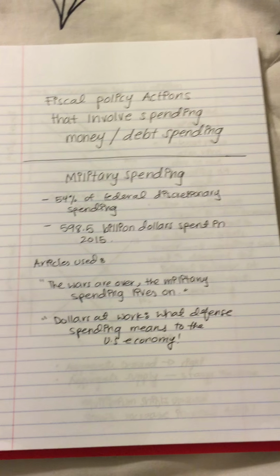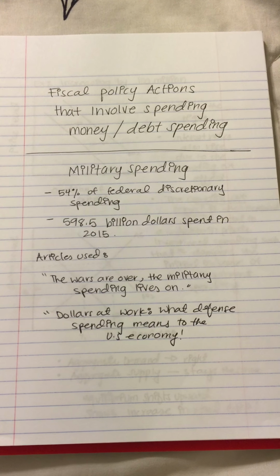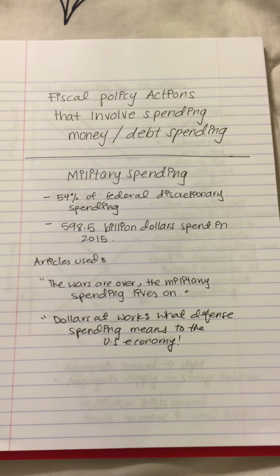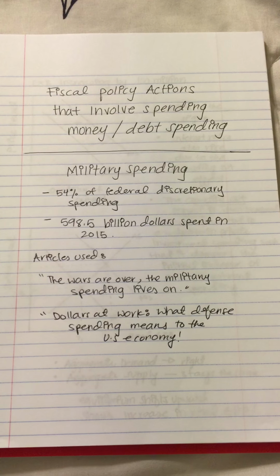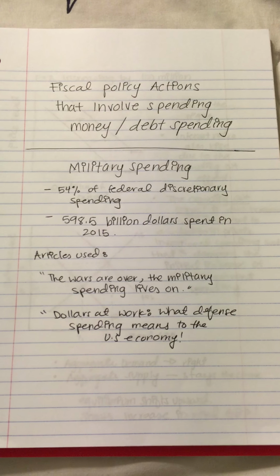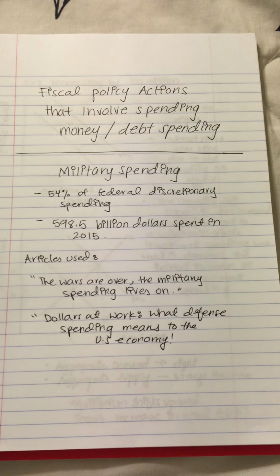And the "Dollars at Work" article talks about letting defense needs justify policy and drive the policies instead of budgets.